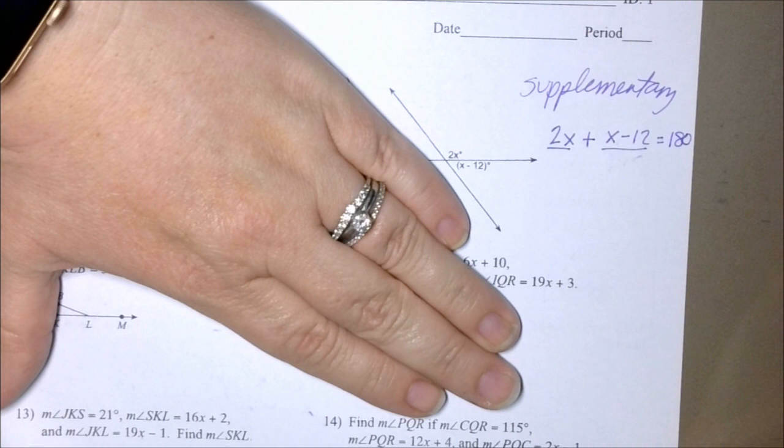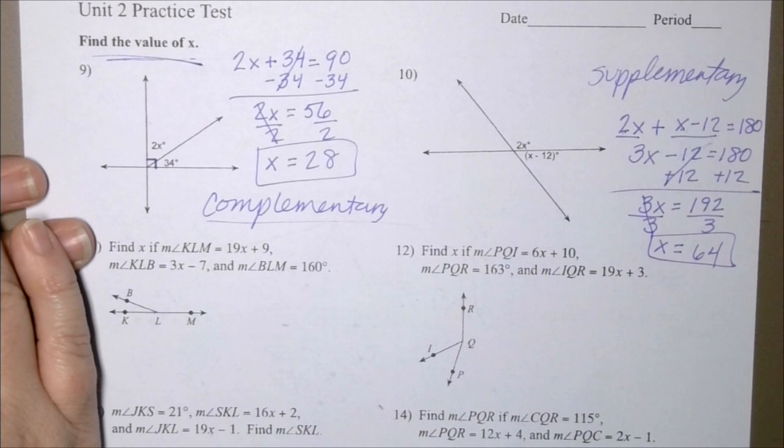19x plus 9. Now, be careful, because based on this drawing, it almost looks like you could call this 180, doesn't it? But we don't know that for sure, especially because they didn't call it 180. They called it 19x plus 9. So don't jump to that conclusion. Use the values they're giving to you. So let's see. 3x, what's negative 7 and positive 160? 153 equals 19x plus 9.